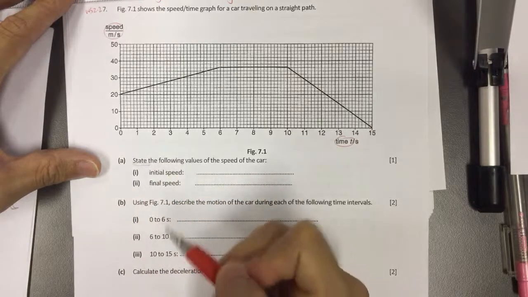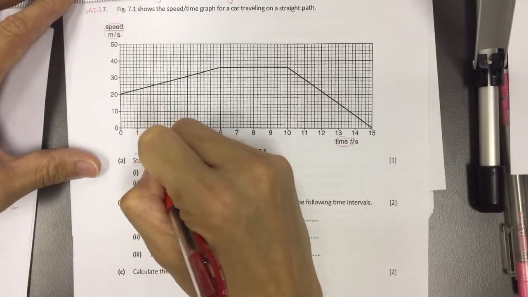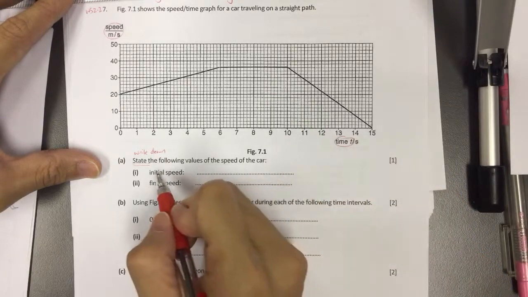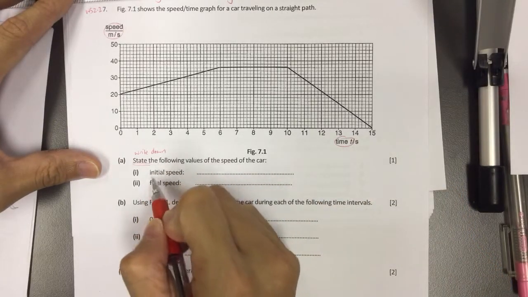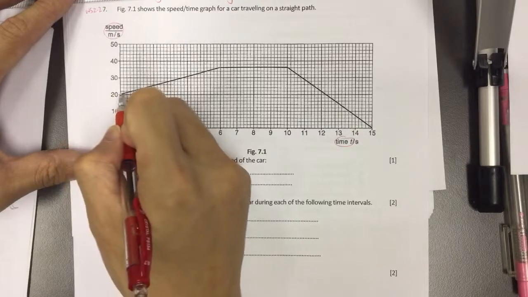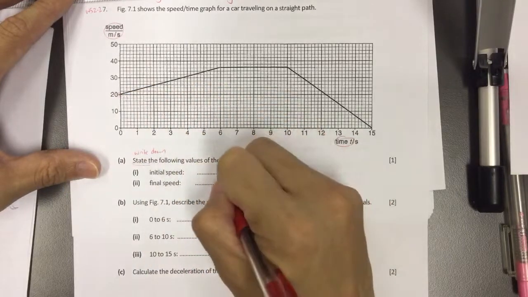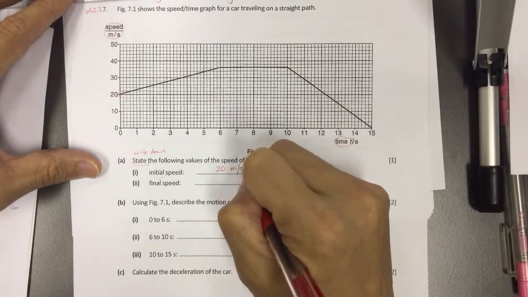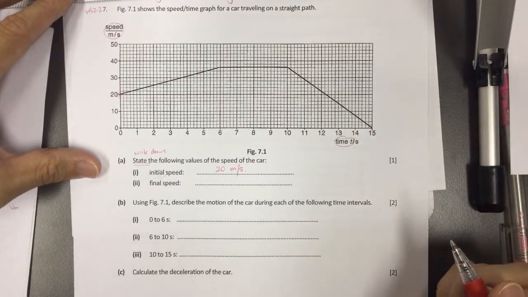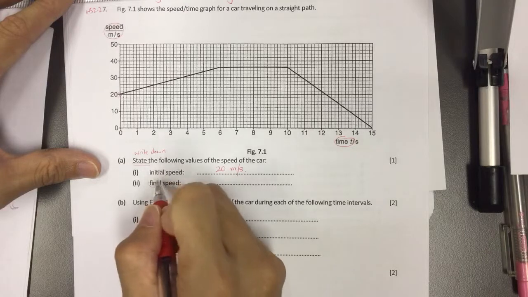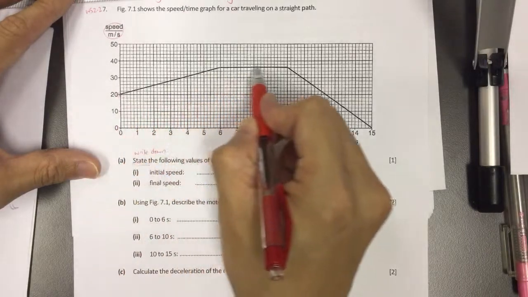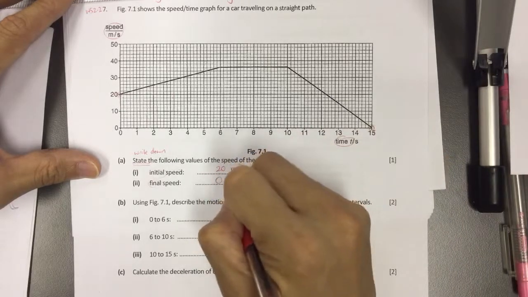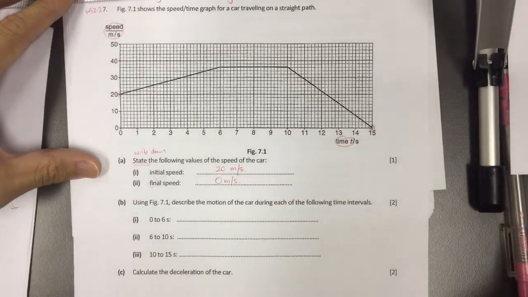State means just write down the following values of the speed of the car. Initial, starting speed. So right at the beginning, starting speed of the car is 20. No, it's 20 meters per second. Remember the units. Final speed at the end of the journey, final speed is 0 meters per second.